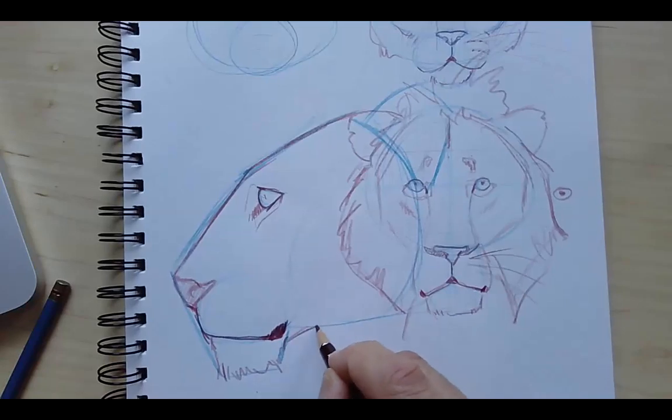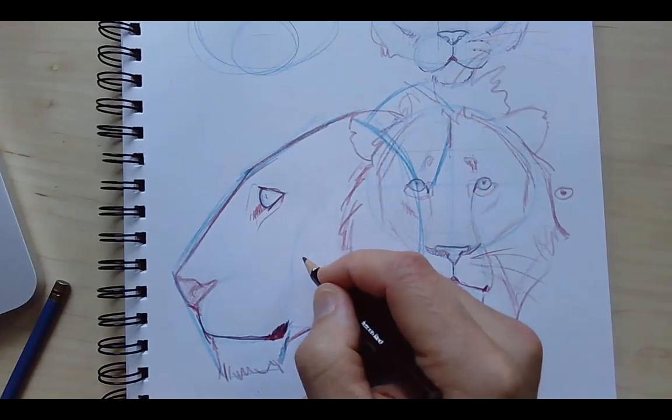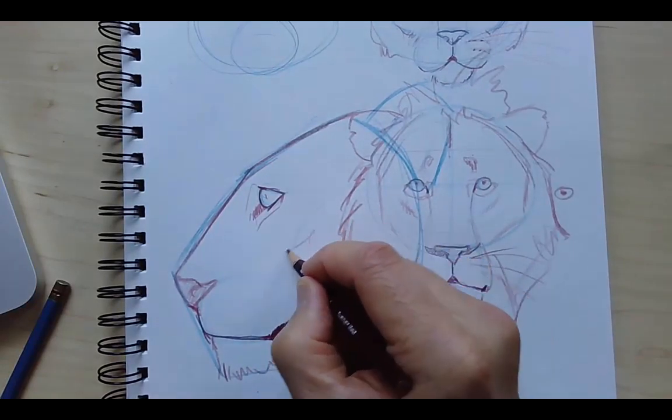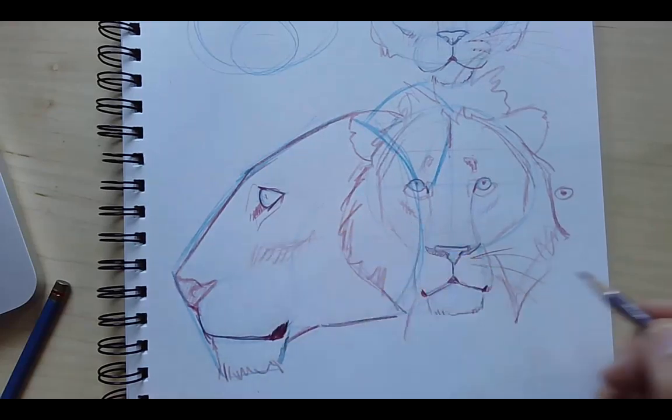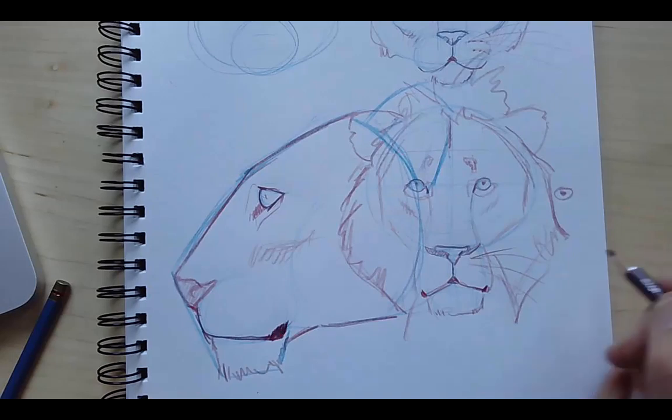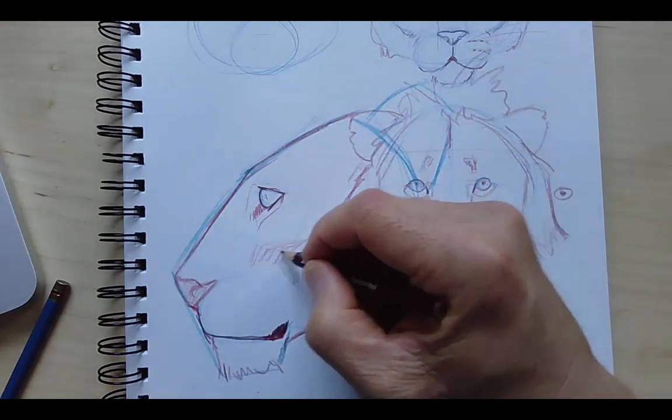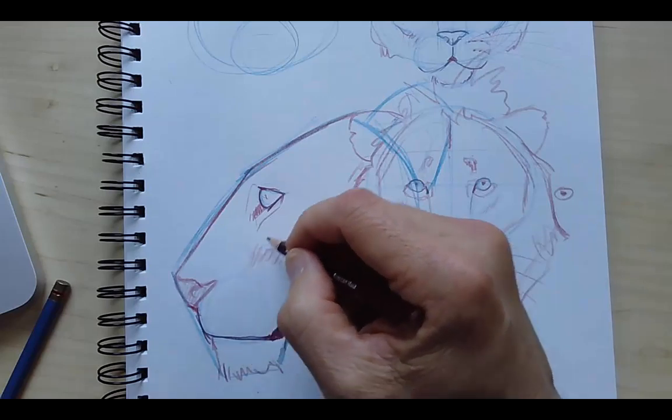Grizzled chin. Now you want to give it that cheekbone. That helps. So this area would get a kind of cool shadow.